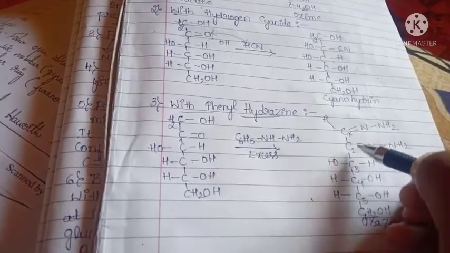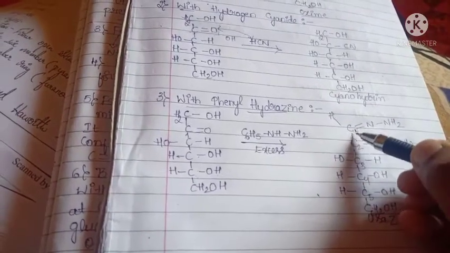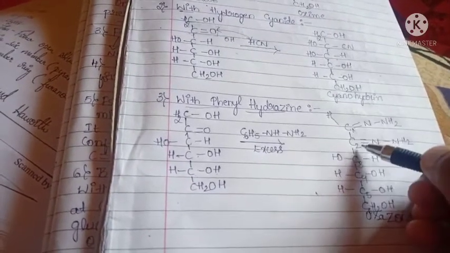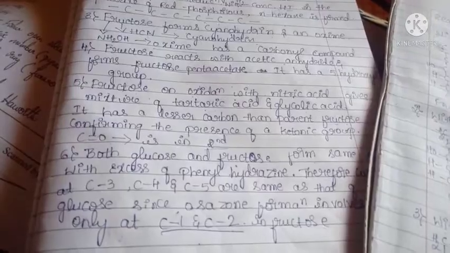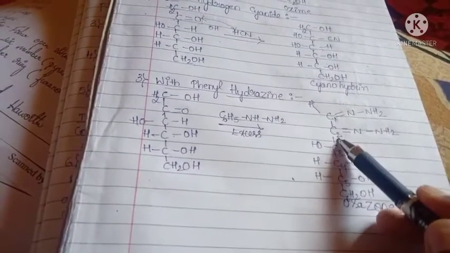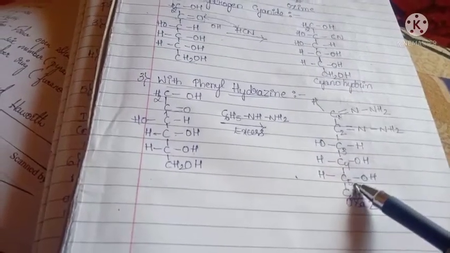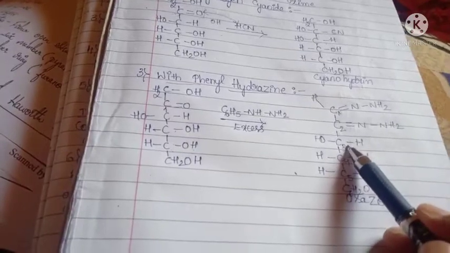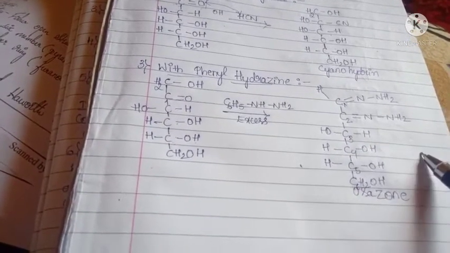The configuration is the same at 3, 4, 5, but the phenyl hydrazine reacts with only the carbon 1 and carbon 2 positions in fructose. The osazone is formed at the 1 and 2 carbon atoms, but at 3, 4, 5 it has the same configuration in glucose as well as in fructose.